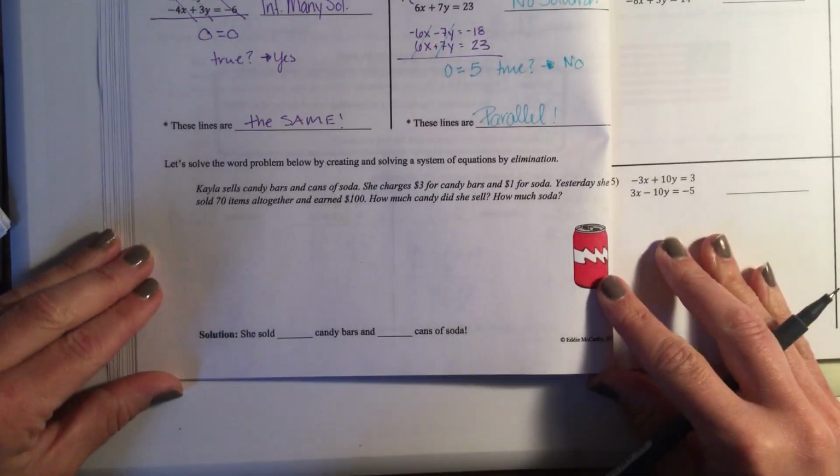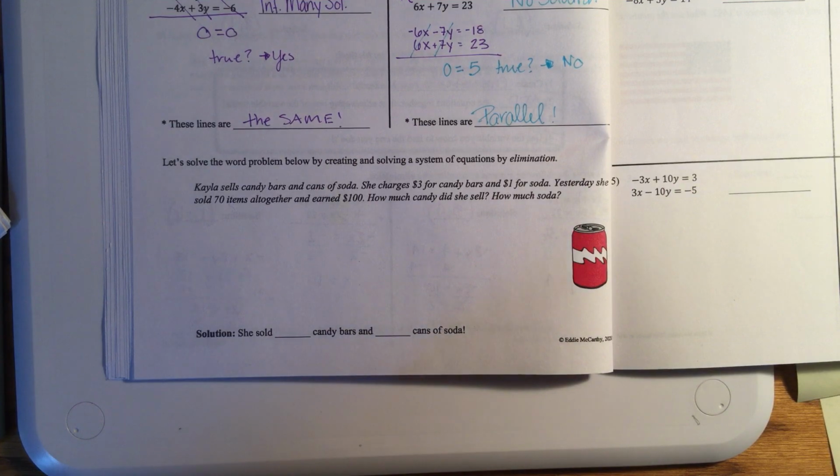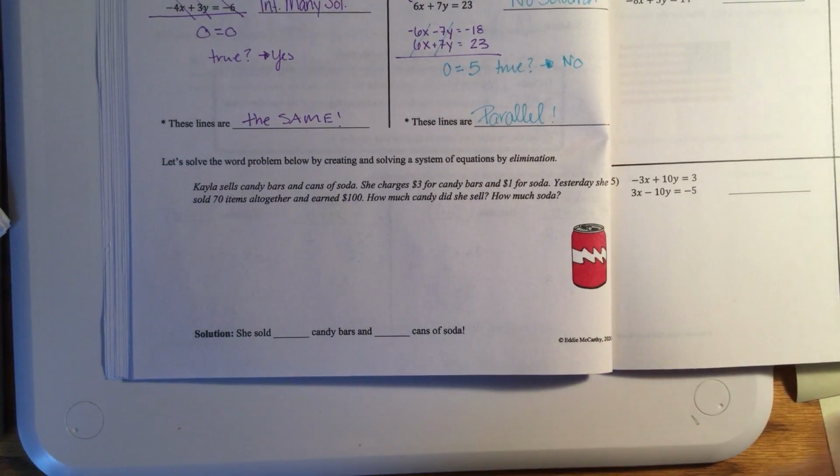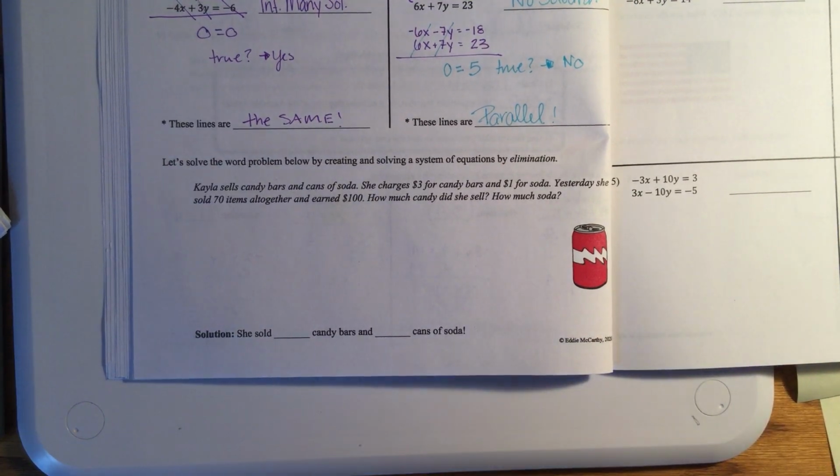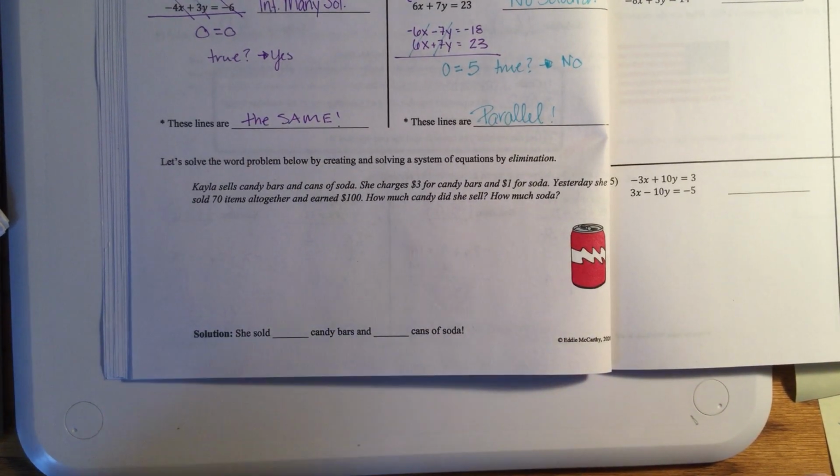Okay, last situation. Let's solve the word problem below by creating and solving systems of equations, or solving systems of equations by elimination. Now, I know you guys aren't a huge fan of these word problems, but you're getting better. I had a few people email me to test out their equations. Please do. If you're getting stuck on something, definitely shoot me an email.